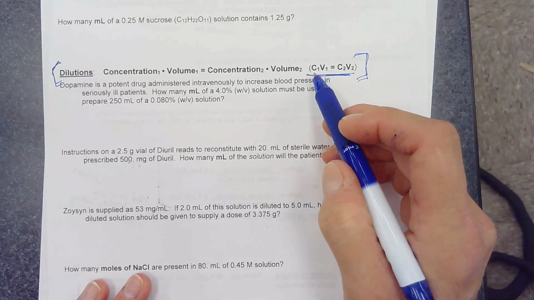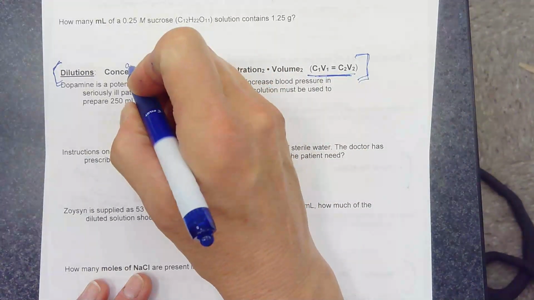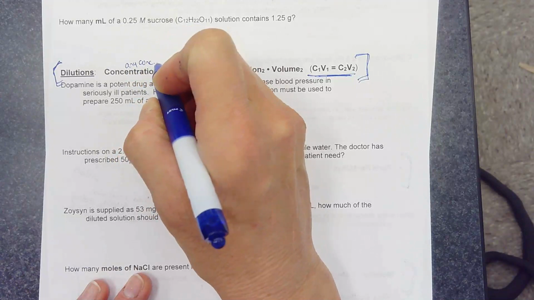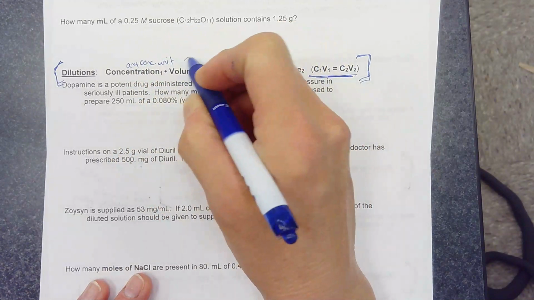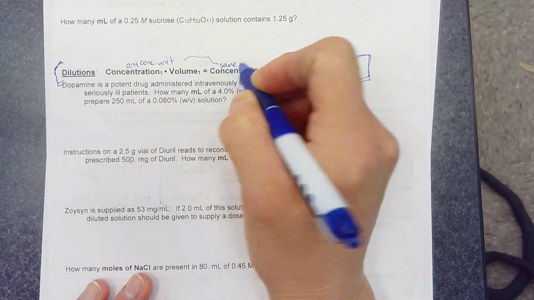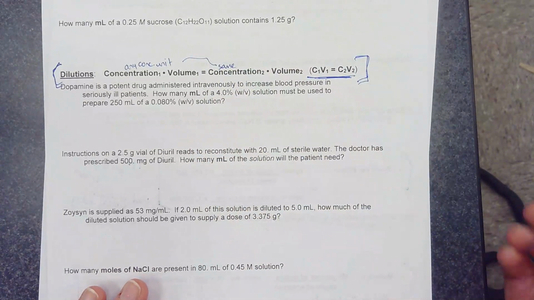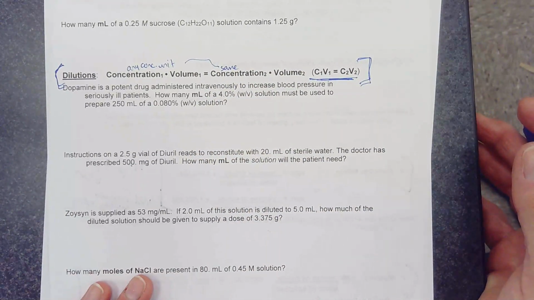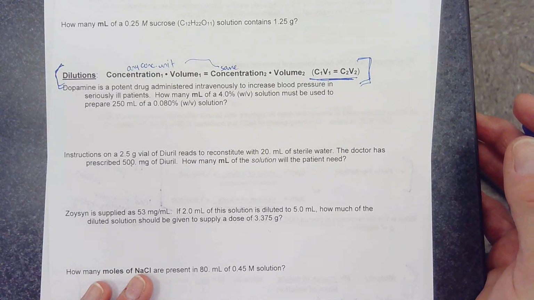And that concentration can be in any concentration unit as long as it is the same unit on both sides. So if it were molarity, that's fine. Both of them can be molarity. If it's mass percent, that's fine too. If it's volume percent, that's fine too. But it has to be the same.